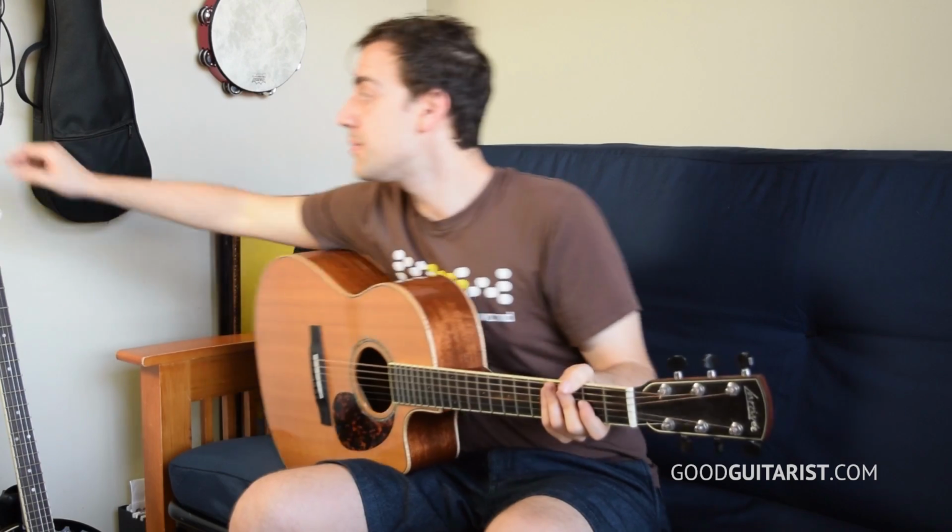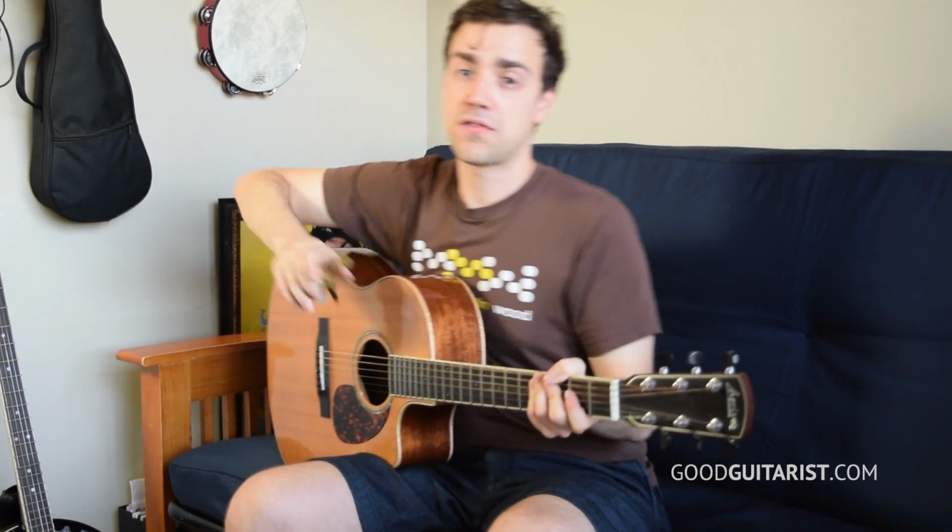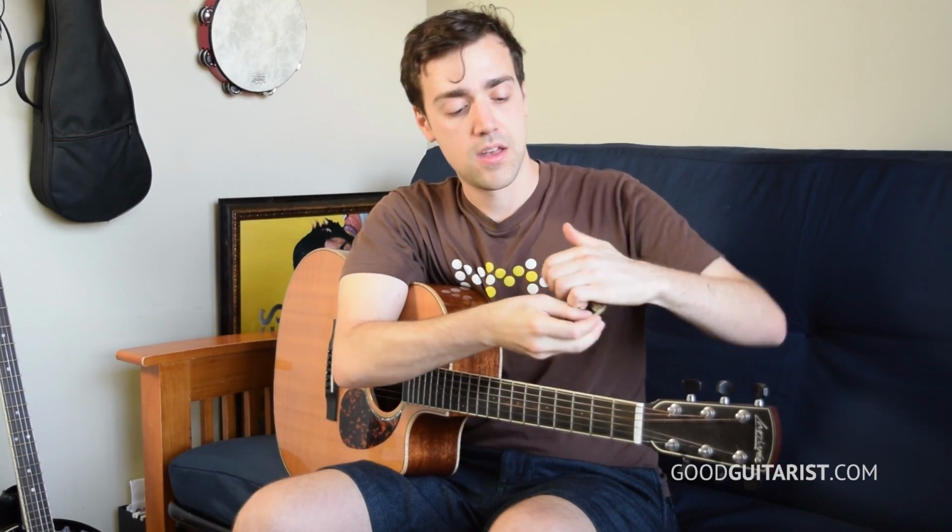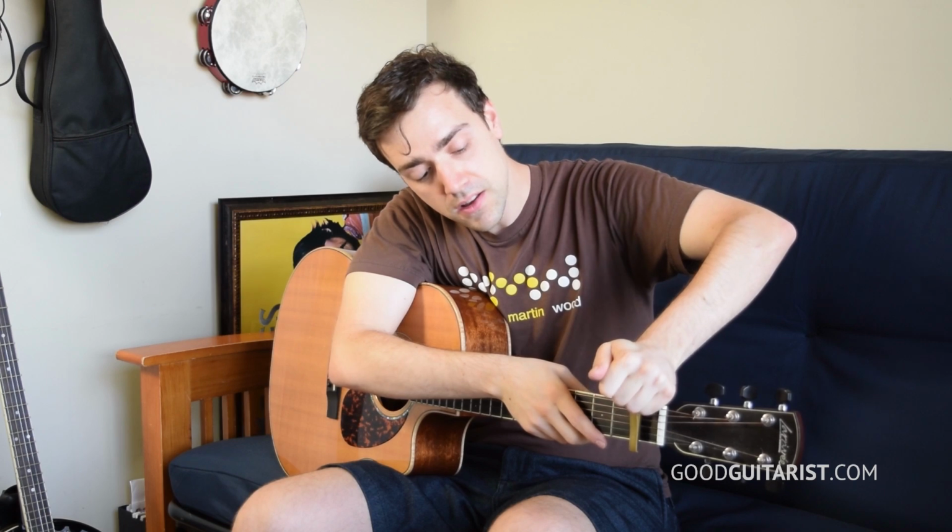And this is a 3-chord song. It only uses 3 chords and they're all basic open chords. We do have to put a capo on the 1st fret, however. So we can just put our capo there.